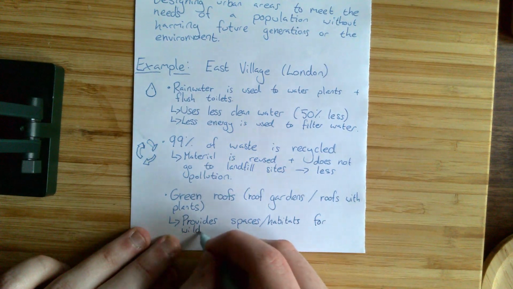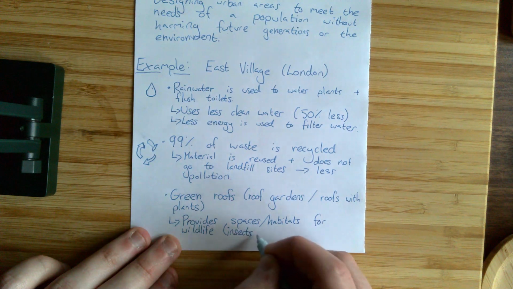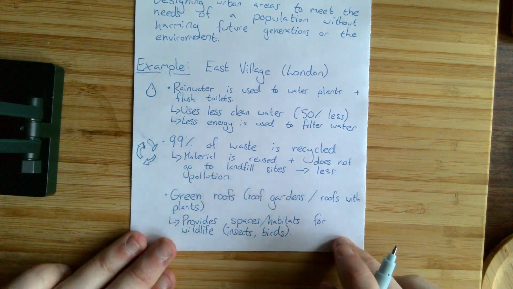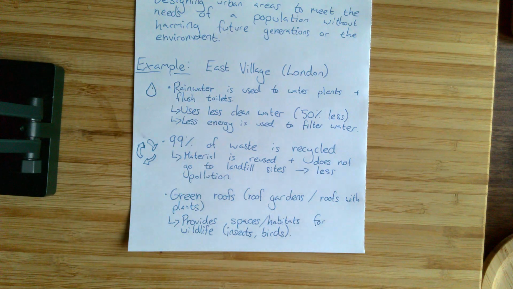Of course, you're not going to be getting anything like buffaloes up here, so it's mostly going to be things like insects and maybe birds. They're going to be able to use these spaces. Normally when we build an area, we end up building on where animals used to live, whereas this way, we're providing a space for them to still be able to live.